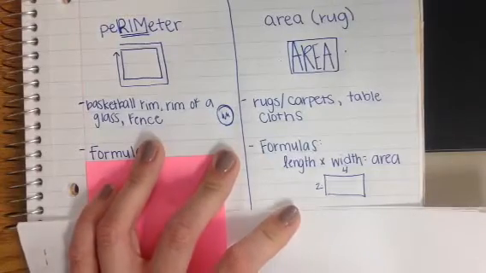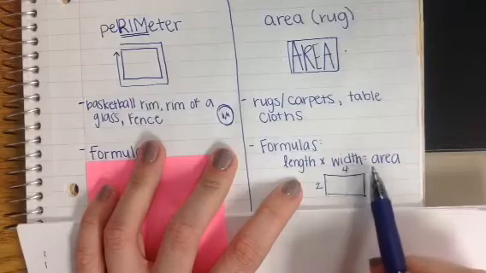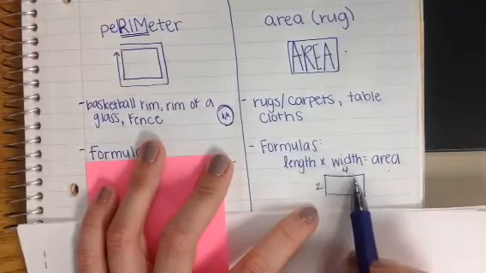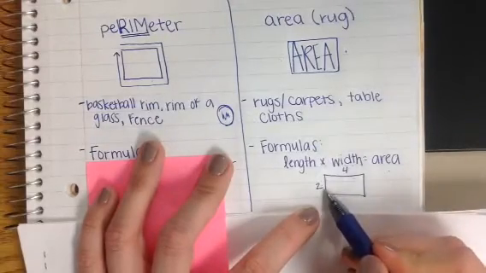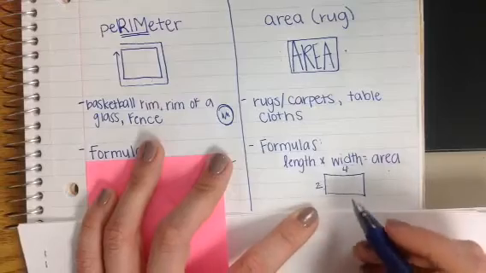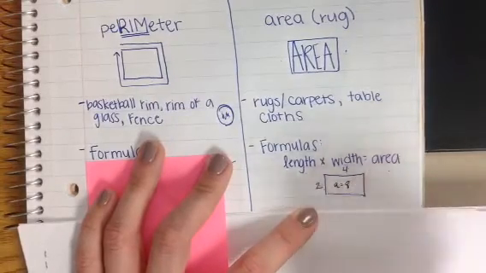Alright, and there is only one formula for area, and that is length times width equals area. In this shape below, your length is 4 and your width is 2. So you would say 4 times 2 is 8. The area equals 8.